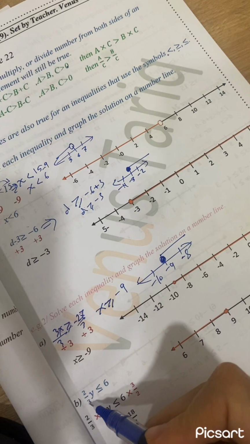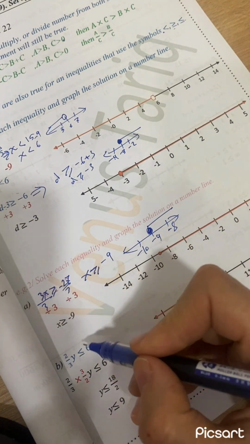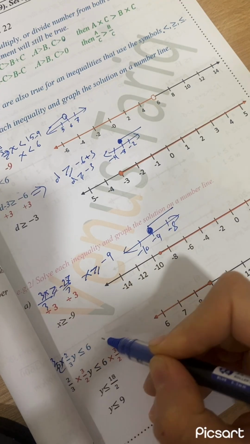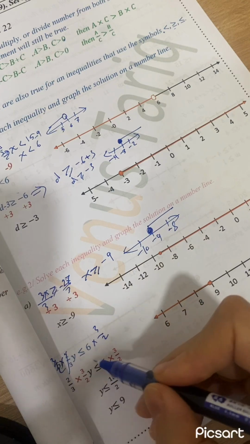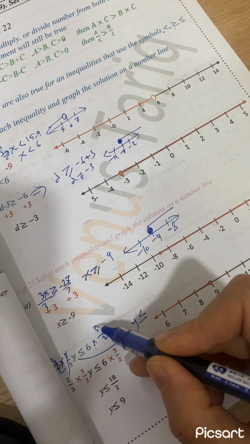There's also a fraction. When we have a fraction, we multiply by the reciprocal of the fraction, students, every time. Because we have 2 over 3, we multiply by 3 over 2. Both sides times 3 over 2. Now, clearing both, just y remains, less than or equal to 6 times 3, which is 18.